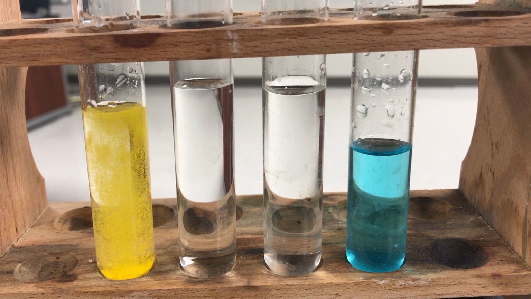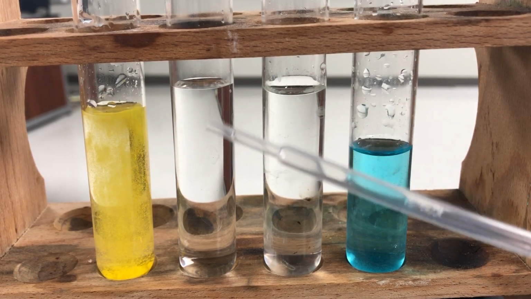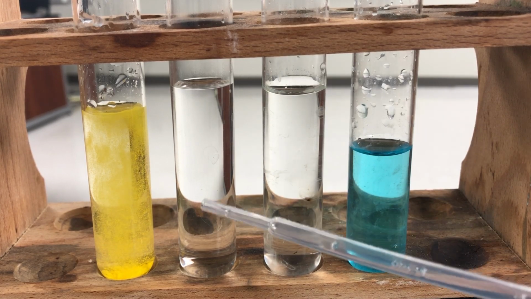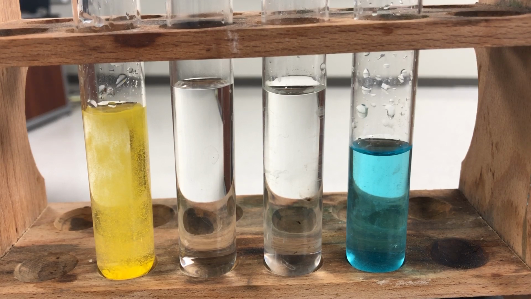Now next, we've got another solution. I believe that one is aqueous sodium chloride, with ion-dipole IMFs. Let's add some silver nitrate to that. So this is silver nitrate.